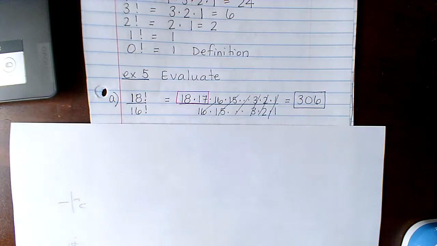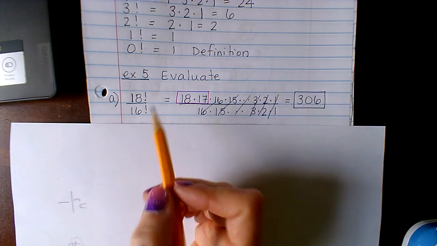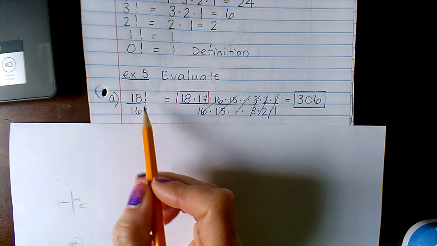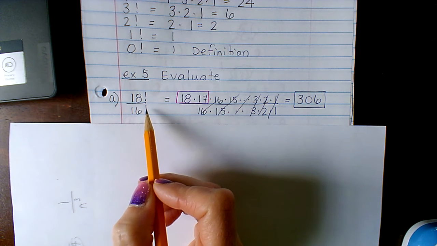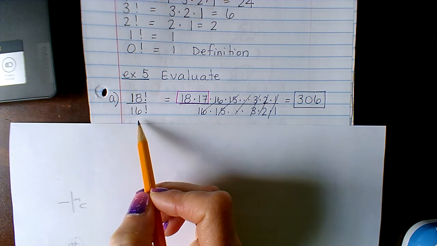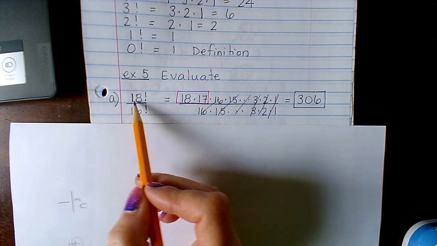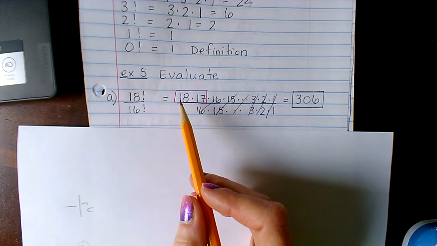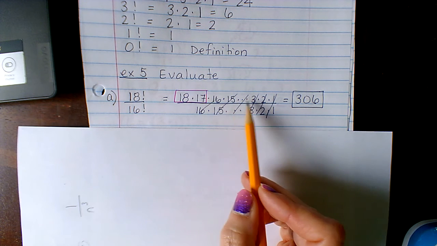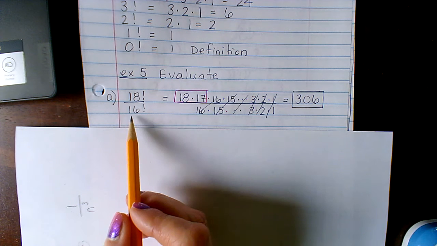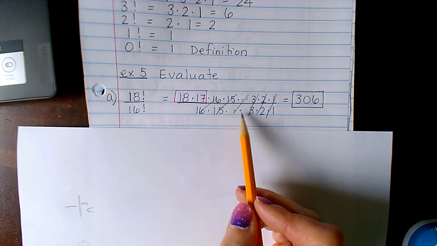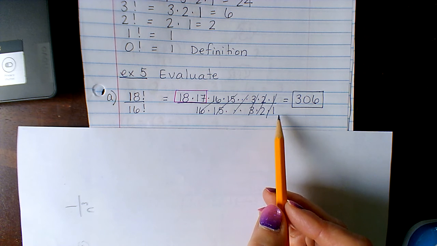Okay, so let's talk about how to evaluate these. So if you have 18 factorial over 16 factorial, you cannot just ignore the factorial symbols and reduce 18 over 16 and then do the factorial. Okay, so instead 18 factorial would be 18 times 17 times 16 all the way down to 1. Whereas 16 factorial would be 16, 15, 14, all the way down to 1.